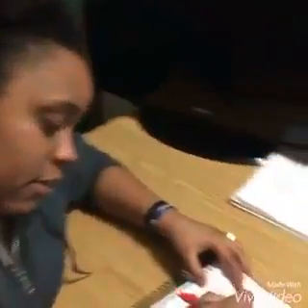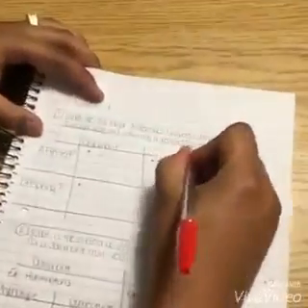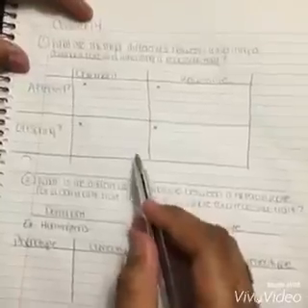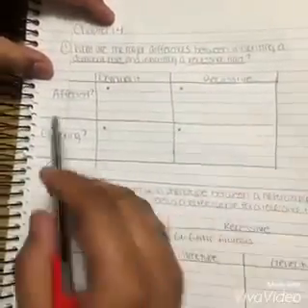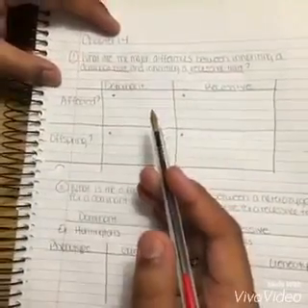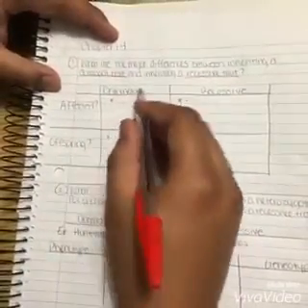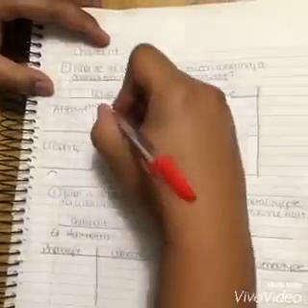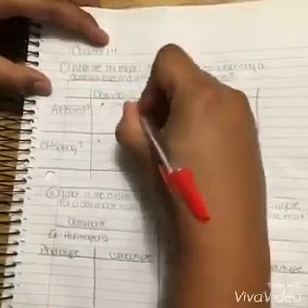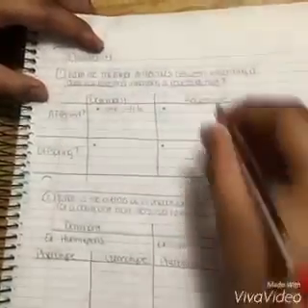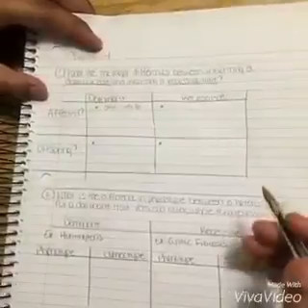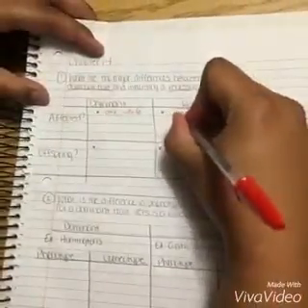Our first question is, what are the major differences between inheriting a dominant trait and inheriting a recessive trait? Here we put together a chart, dominant on the left side and recessive on the right side. And our question is, how would it be affected? In a dominant trait case, you would only need one allele to be affected. And for a recessive trait case, you would need two alleles to be affected.